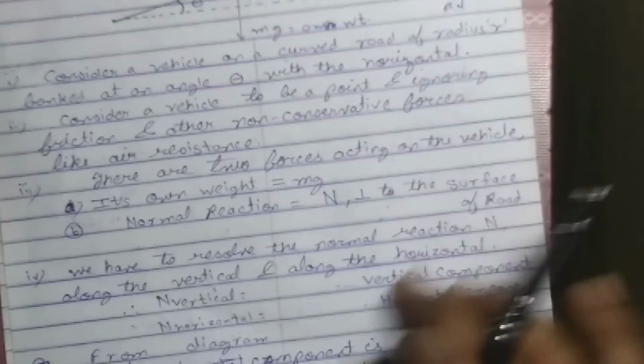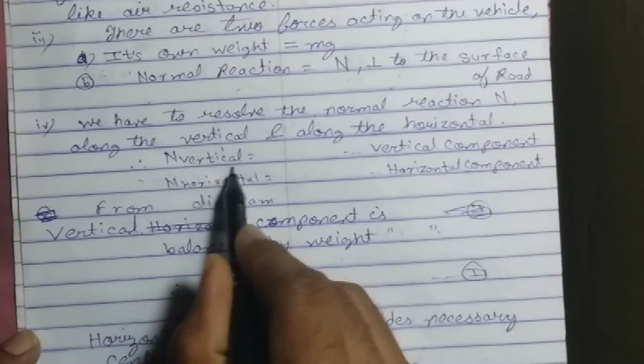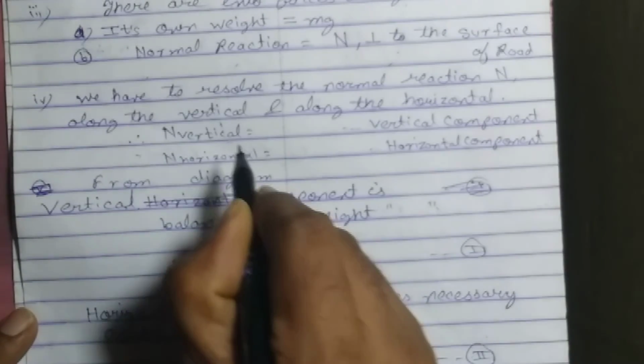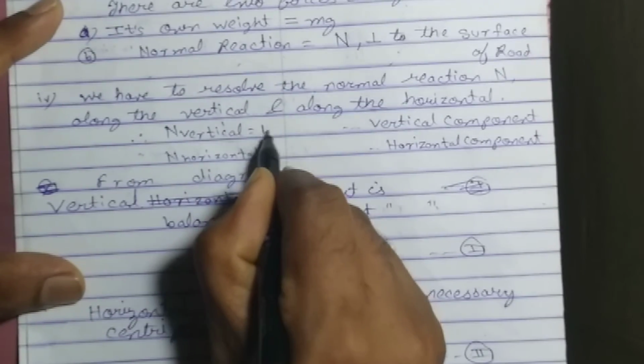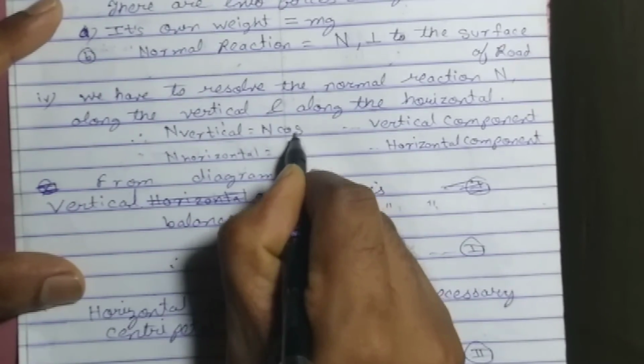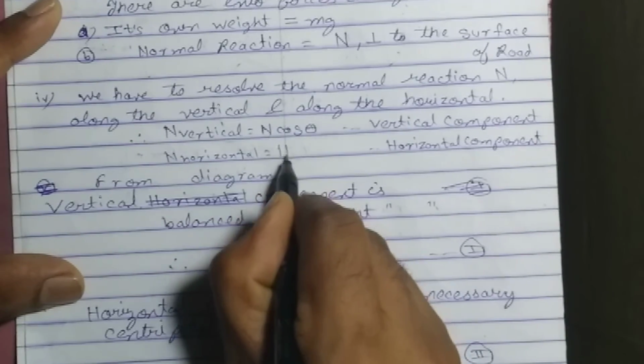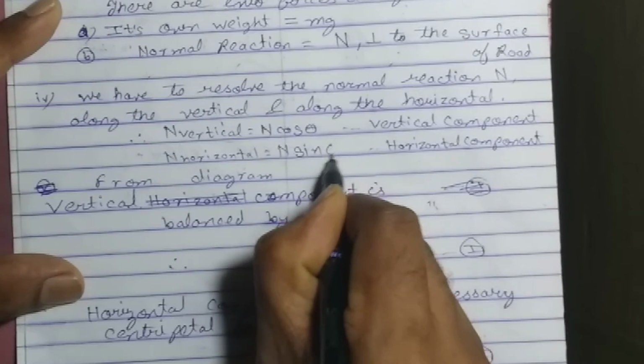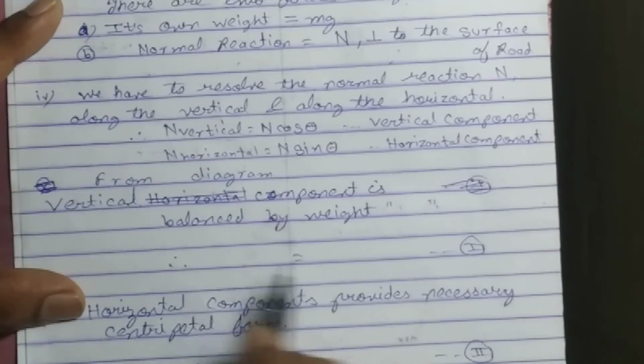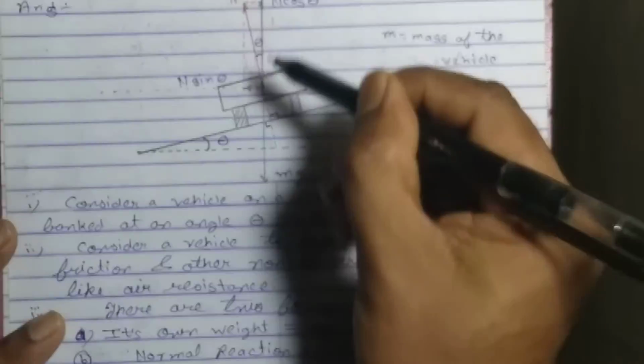The vertical component of N is N cos theta. The horizontal component is N sin theta. From the diagram we observe that N cos theta is balanced by mg.